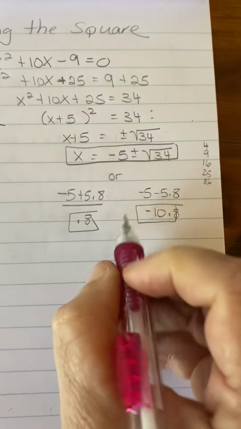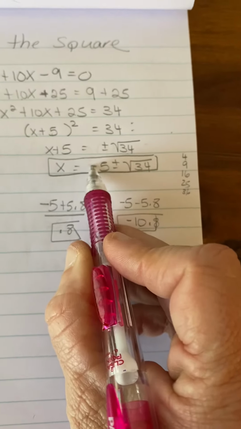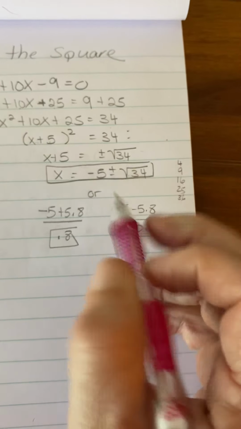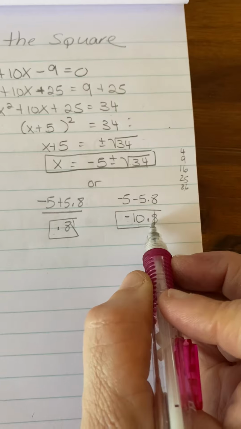So those would be my two answers. Both of these are two answers. This is negative 5 plus radical 34, and this is negative 5 minus radical 34. So it's two different answers. And then in decimal form, it's 0.8 and negative 10.8. All right?